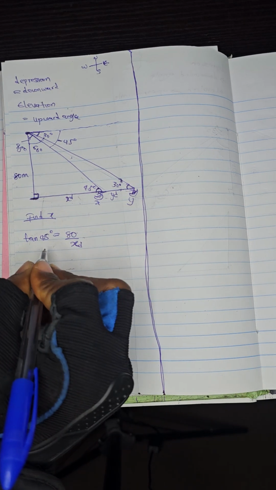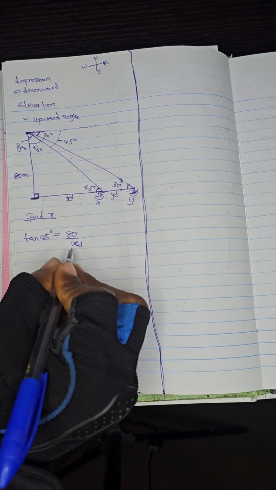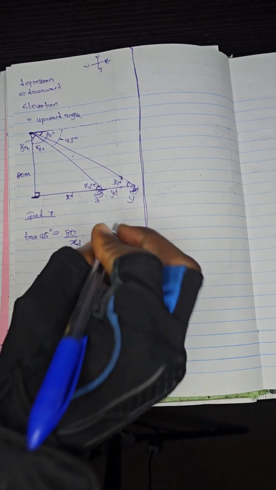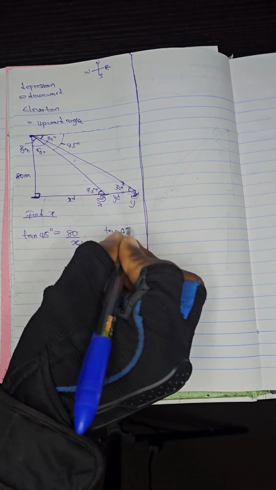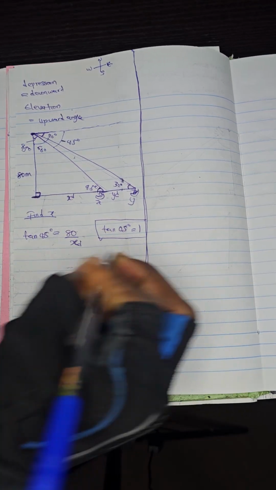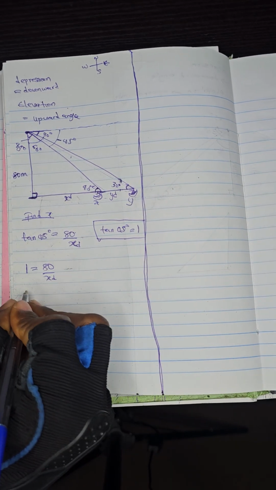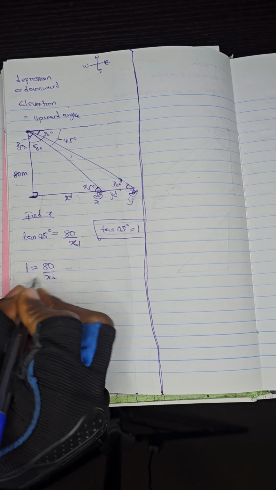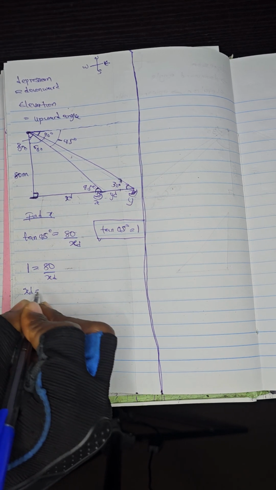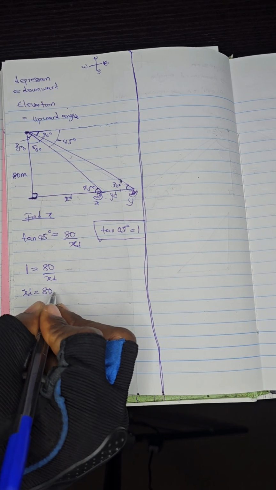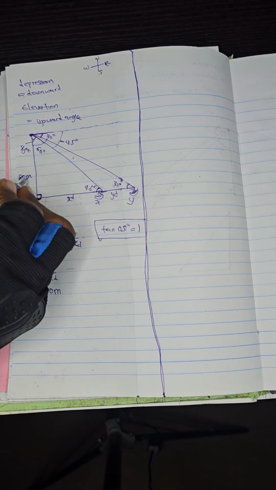So tan 45 from what we did earlier, tan 45 degrees is equal to 1. So it will be 1 equal to 80 over xd. So xd, now cross multiply, xd is equal to 80 also. This is in meter, since that one there is in meter.